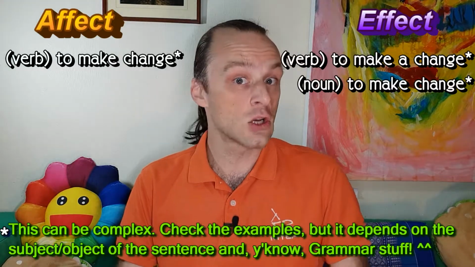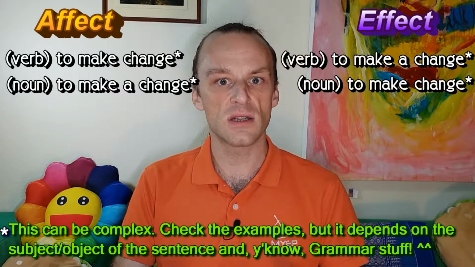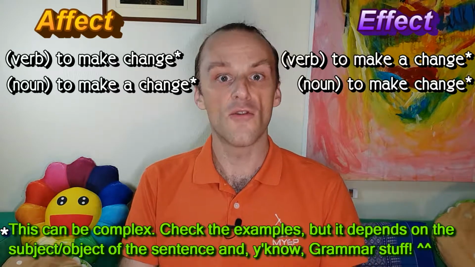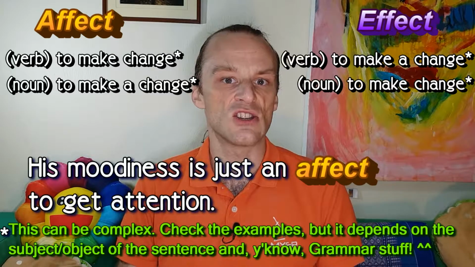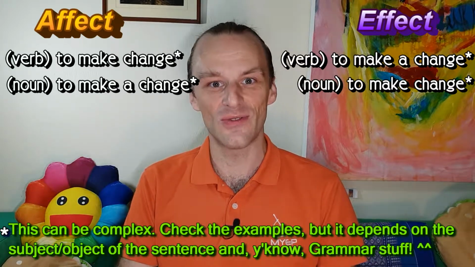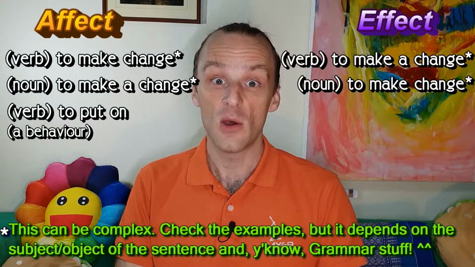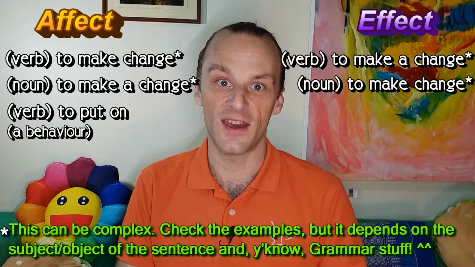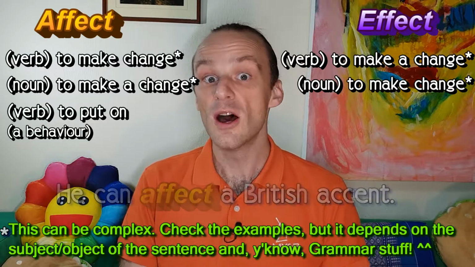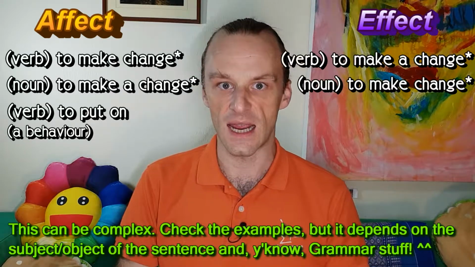The word affect can also be a noun, but this is not as common. It refers to a person putting on a behavior or maybe acting a behavior. For example, his moodiness is just an affect to get attention. And just to be super confusing, this form of affect can also be used as a verb, which clearly crosses over with effect. He can affect a British accent is one example. But again, this use of affect is less common in everyday English.